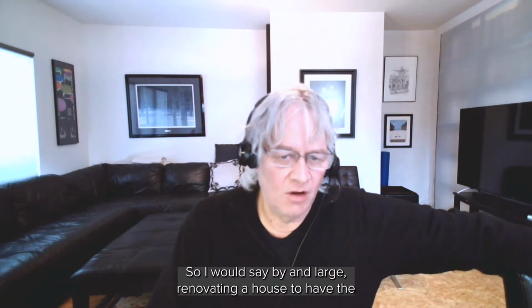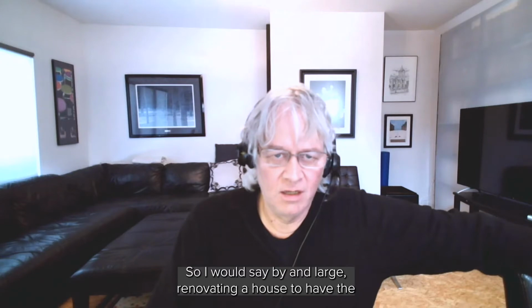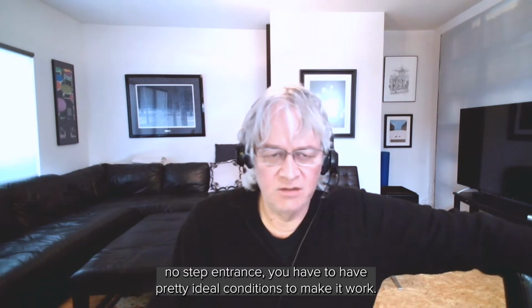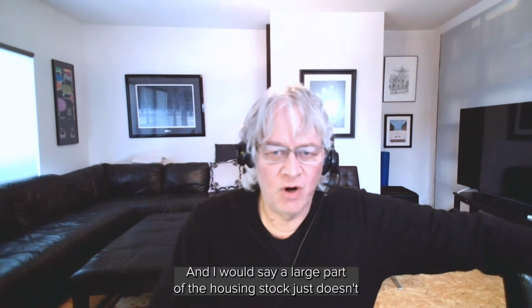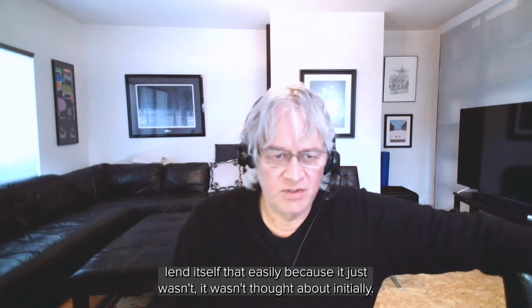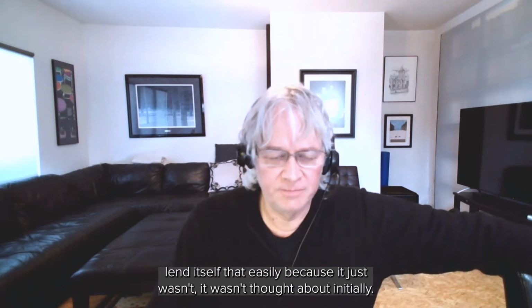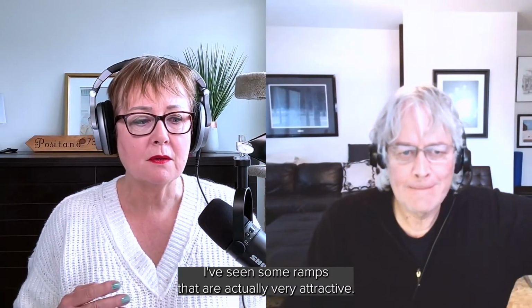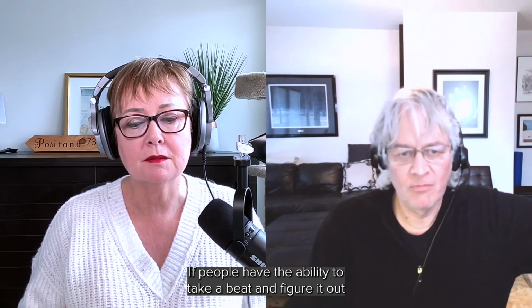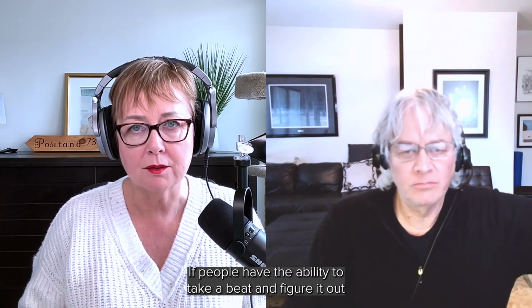So I would say, by and large, renovating a house to have the no step entrance, you have to have pretty ideal conditions to make it work. And I would say a large part of the housing stock just doesn't lend itself that easily because it wasn't thought about initially. I've seen some ramps that are actually very attractive if people have the ability to take a beat and figure it out.